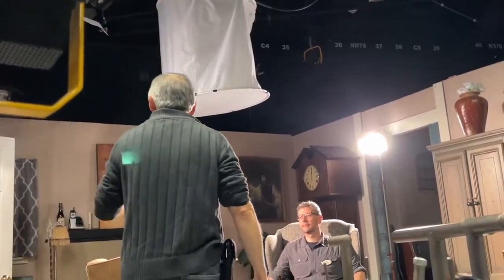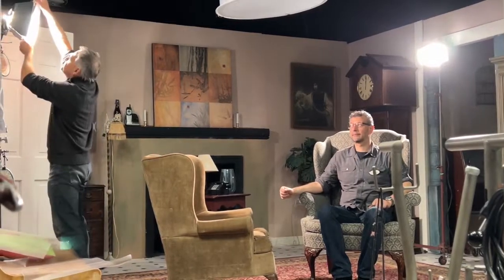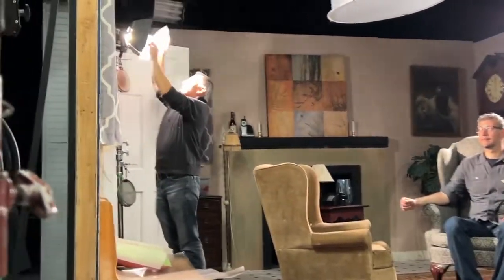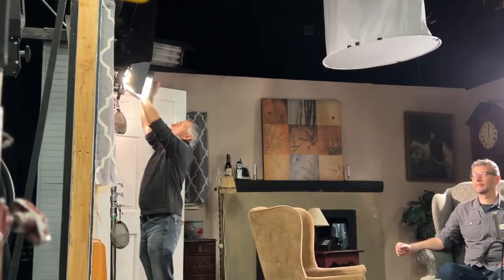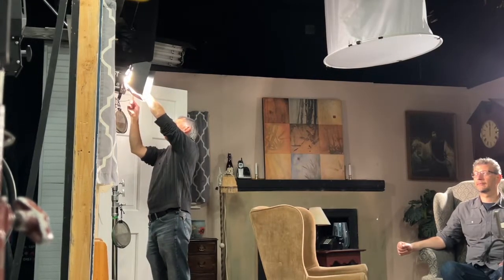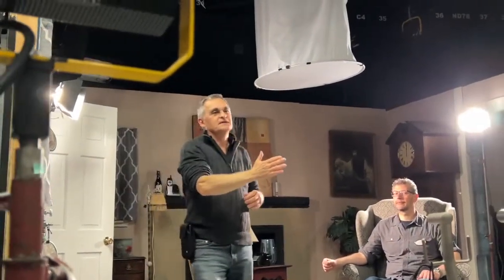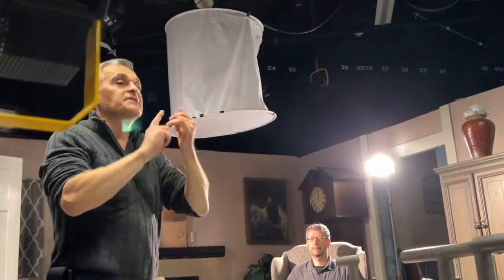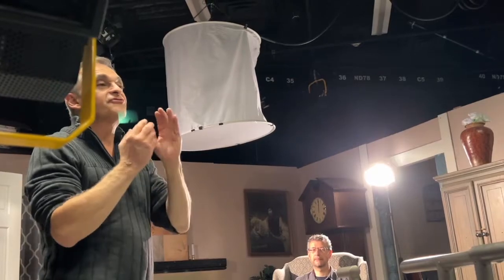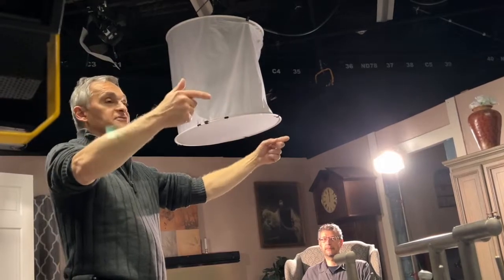The other thing is there are some DPs I've worked with that like to put the diffusion on the inside rather than on the outside. If it's on the outside, it's going to spread more. If I put my diffusion on the inside of the doors, the doors become more effective at cutting how much spill I have. Now, the difference is, if I put it on the inside of the doors, I have less diffused light. The further away that diffusion is from the source, the more diffused the light coming out of the diffusion is.